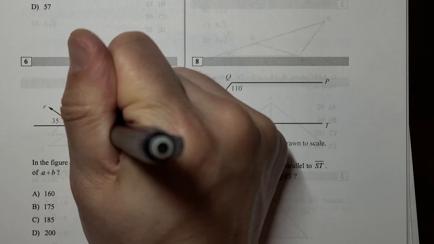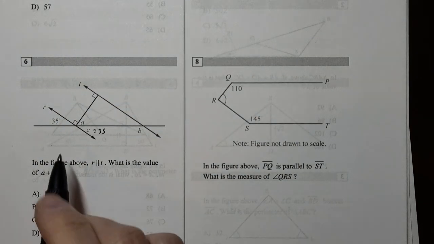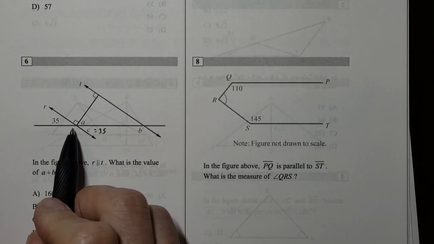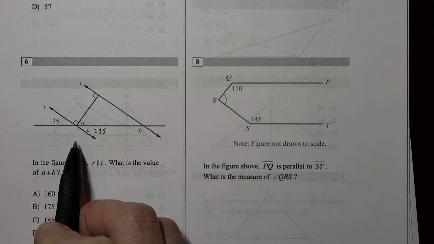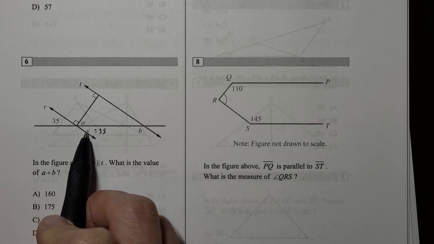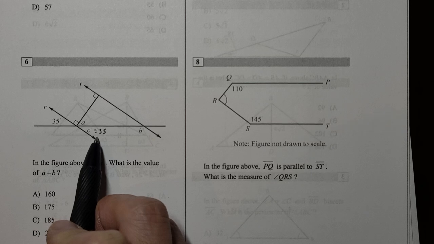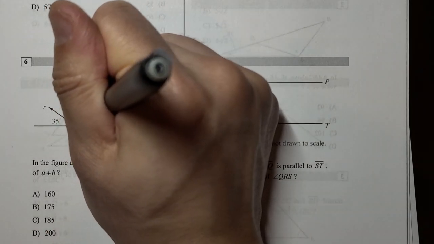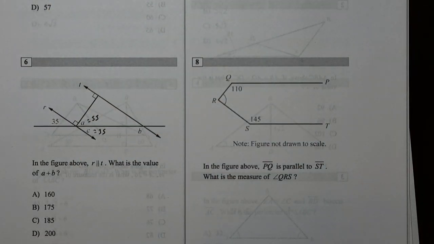C is 35, okay? Those are vertical angles. So, can we get A? Because A and C are complementary, it looks like. So if this is 35, 90 minus 35, that is 55, right? How does that help us?